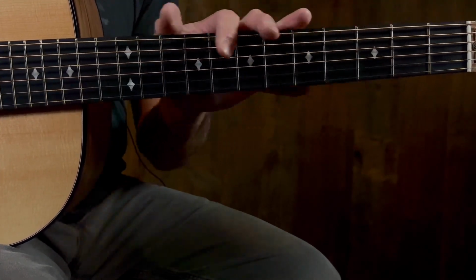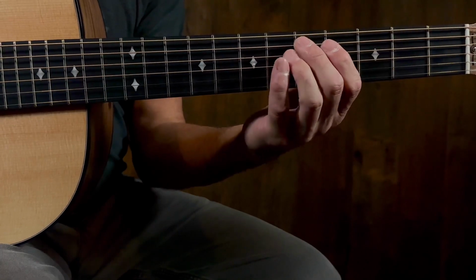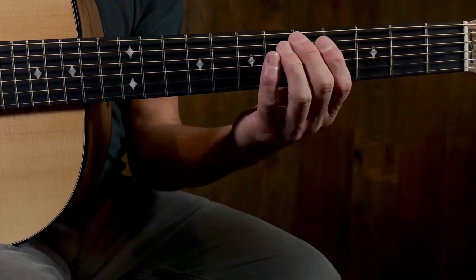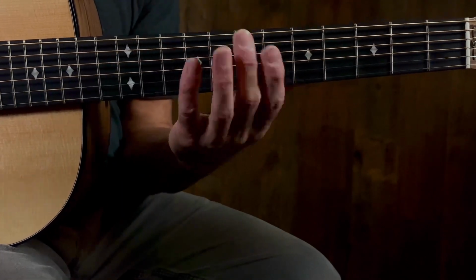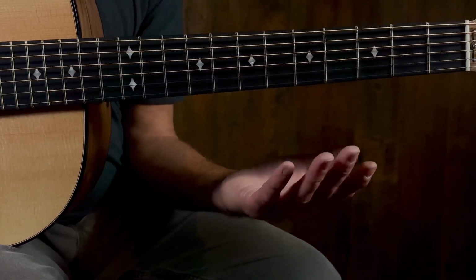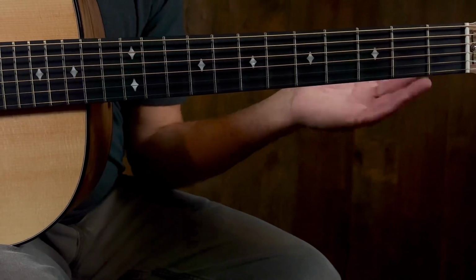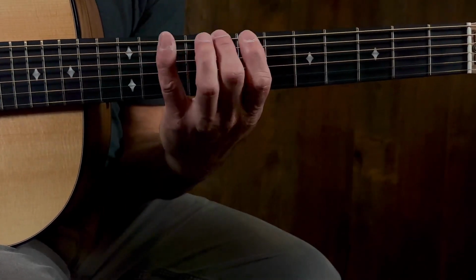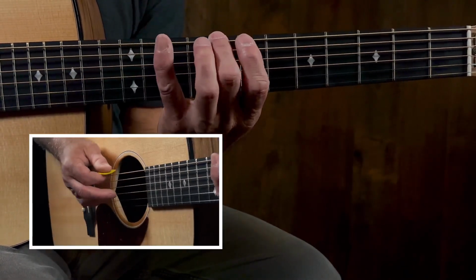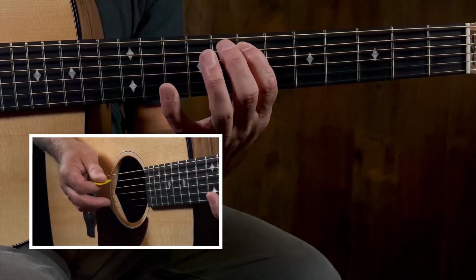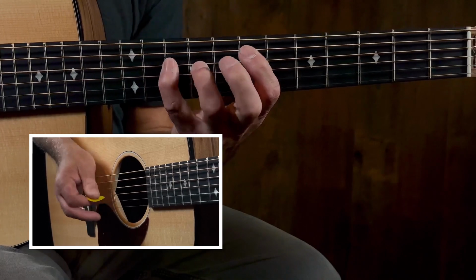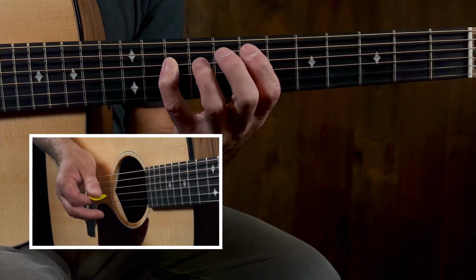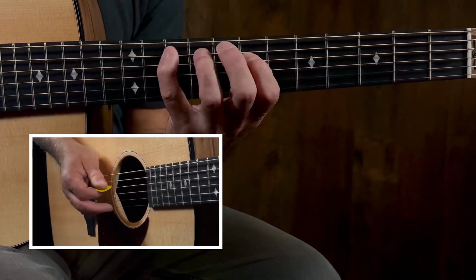Treat it as a warm-up for now, but maybe make a mental note of what root notes I'm doing, because you can use this to know what notes are in a scale, and that also translates to what chords are in a scale. Let's start with C. C right here. C, D, E, F, G, A, B, C. Great way to get to know the notes.